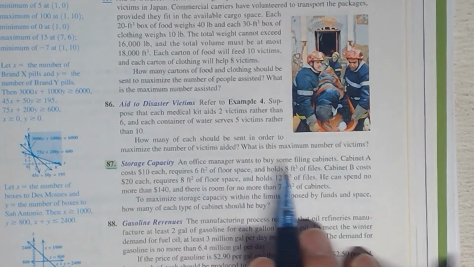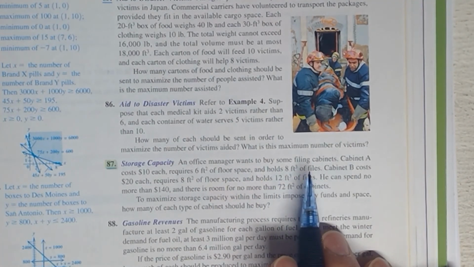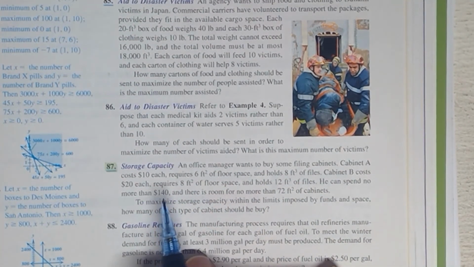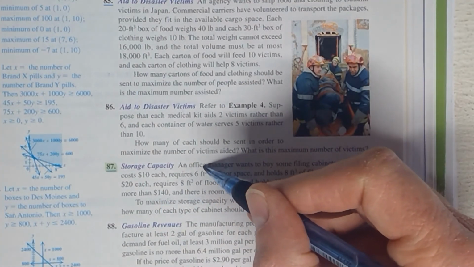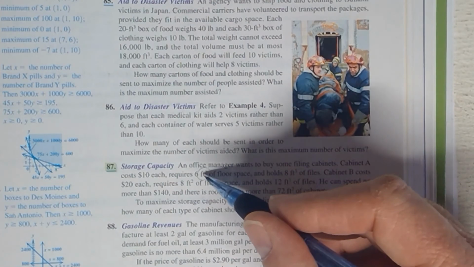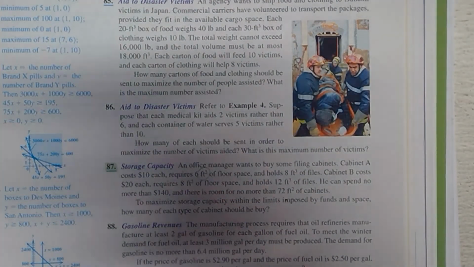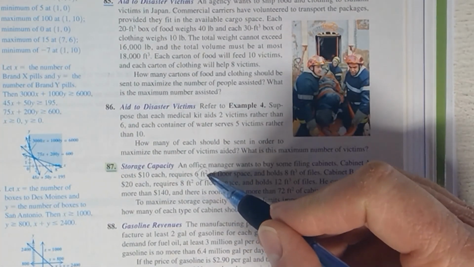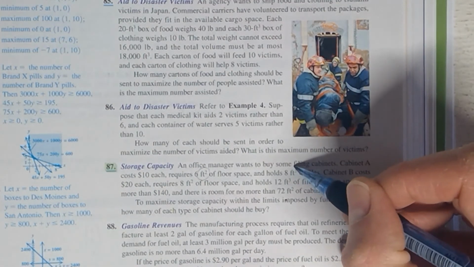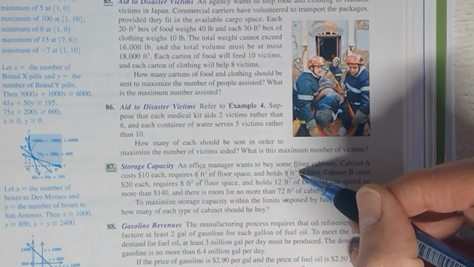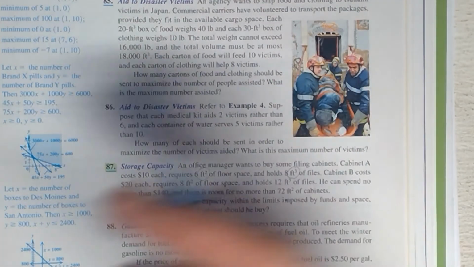Talks about an office manager wants to buy some filing cabinets. Cabinet A costs $10 a piece. Okay, and it tells you, by the way, this right here is area. Whenever they say feet squared or yards squared or inches squared with the exponent 2, that's a reference to area. As you already know, this is a reference to volume because it's feet cubed.